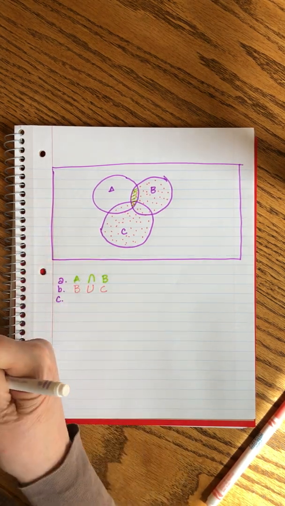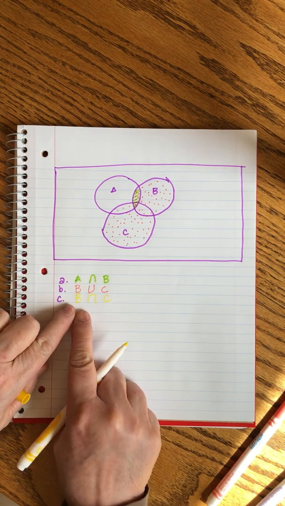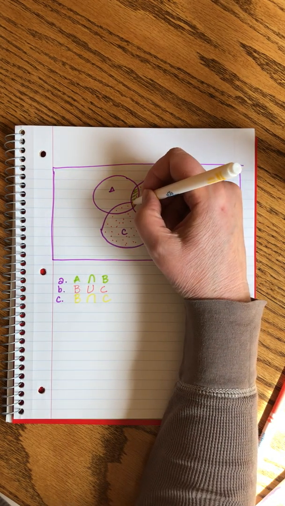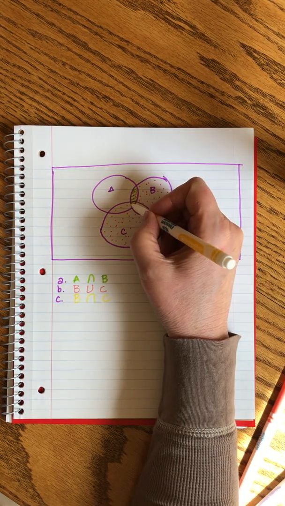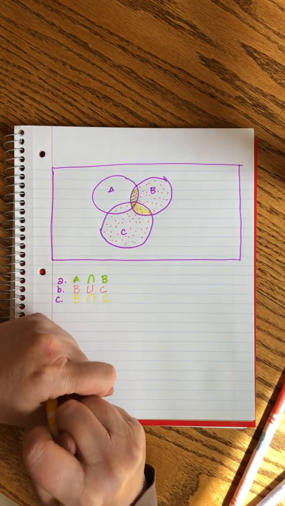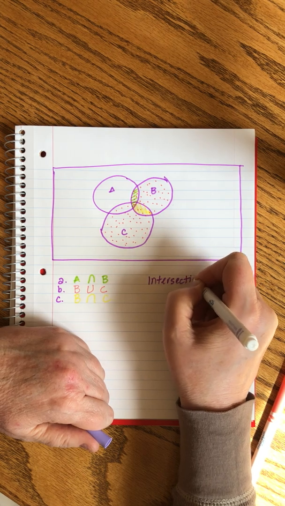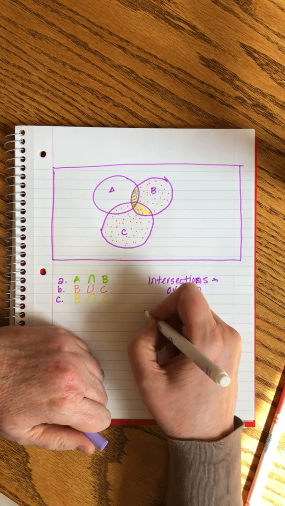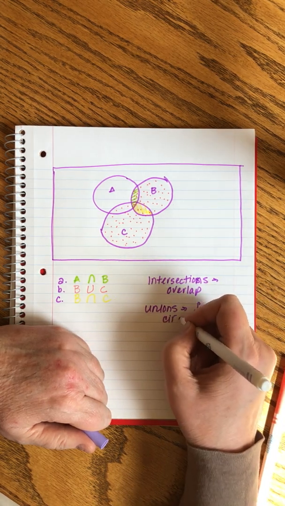C, we want B's intersection with C. Okay, so B and C, we want the intersection, so that is going to include that little tip of a point right there, as well as all of this, right? Intersections: focus on the overlap. Unions: focus on the full circle.